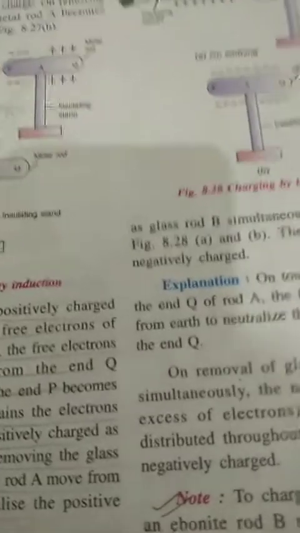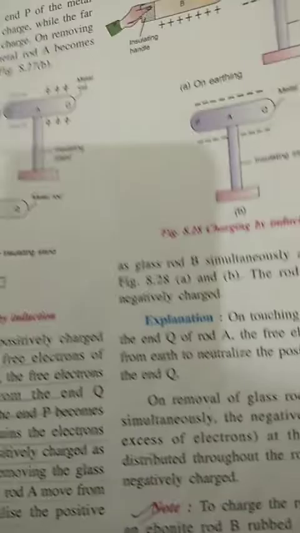close to it. So these were the two processes in which charges flow through the body, that is, the process of conduction and induction.